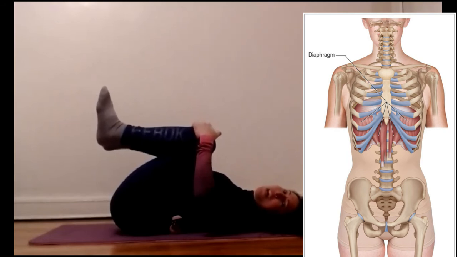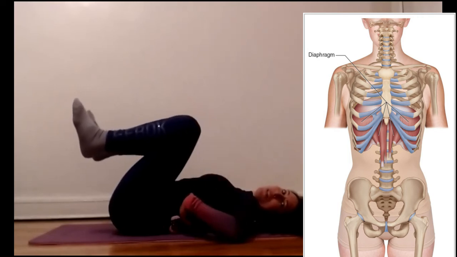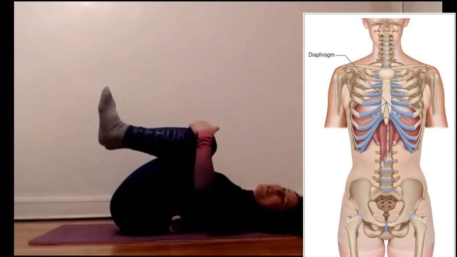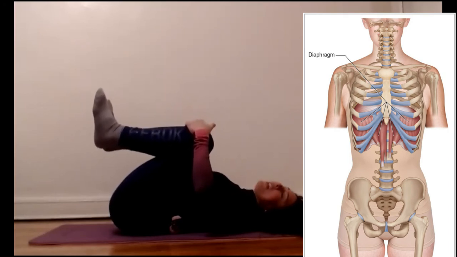So breathing is highly connected to lower back pain, highly connected. So releasing around the rib cage is really good for optimizing your breathing, to improve posture and to address lower back pain, right?